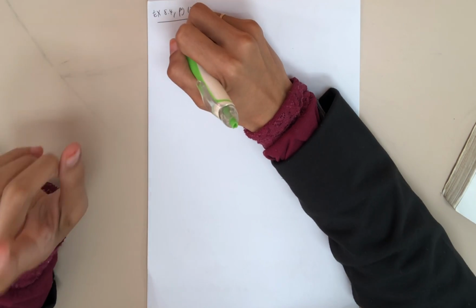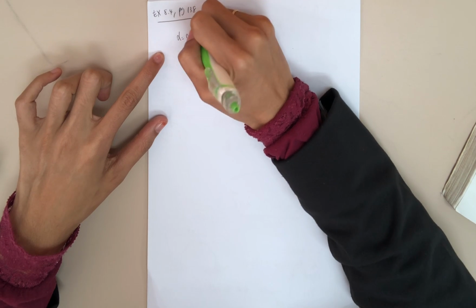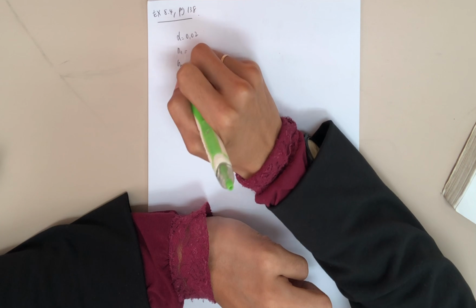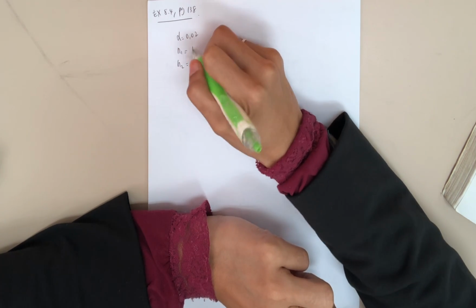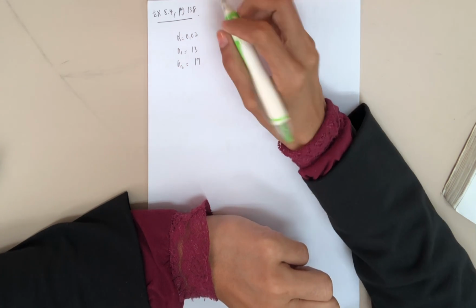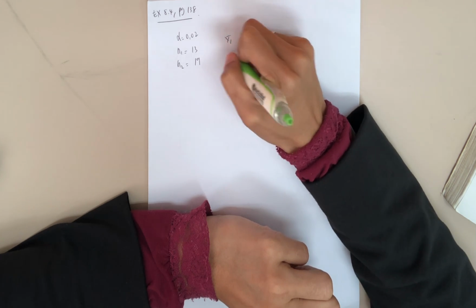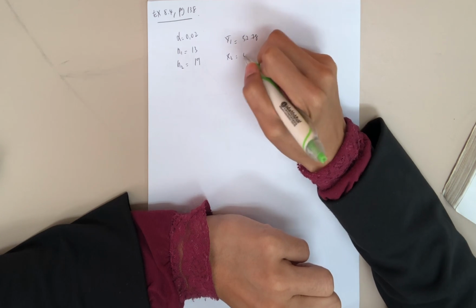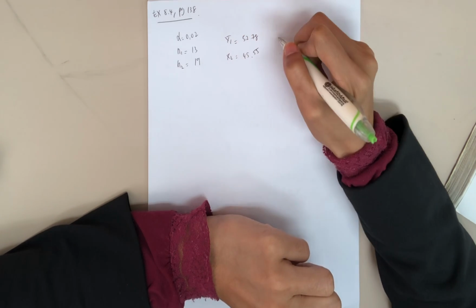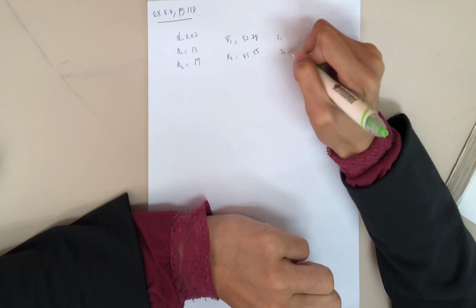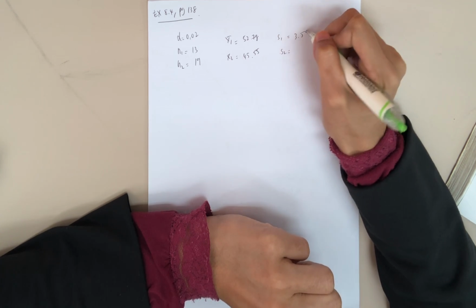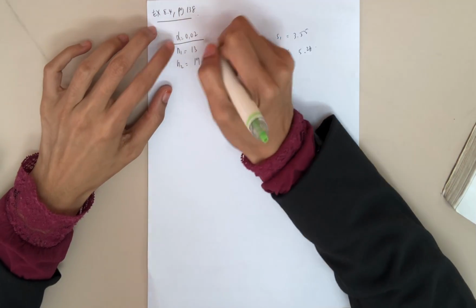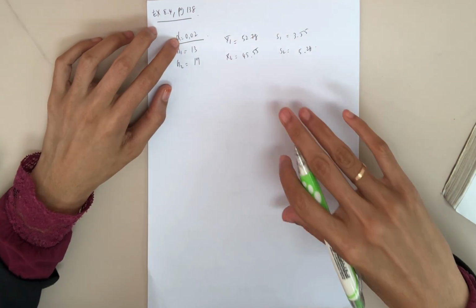So that is 98%. Therefore your alpha is 0.02, and it gives you all the things that we need here, which is n1 is 13, n2 is 19, and then x1 bar, x2 bar is equal to 52.78, 45.55, and then s1, s2, okay, 3.55 and 5.28. So you need to construct at the 0.02.